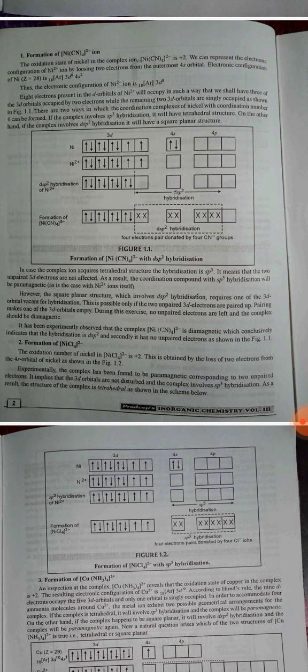It has been experimentally observed that the complex [Ni(CN)4]2- is diamagnetic, which conclusively indicates that the hybridization is dsp2. Secondly, it has no unpaired electrons.